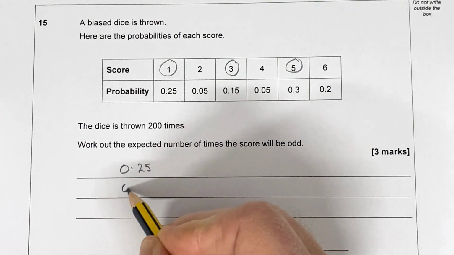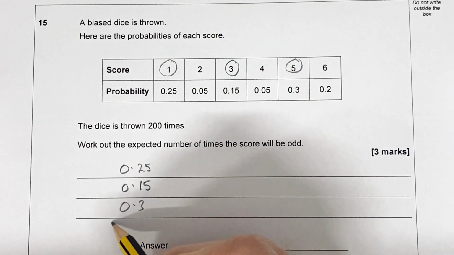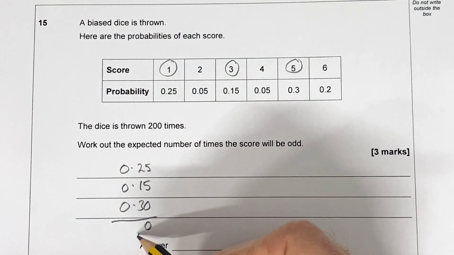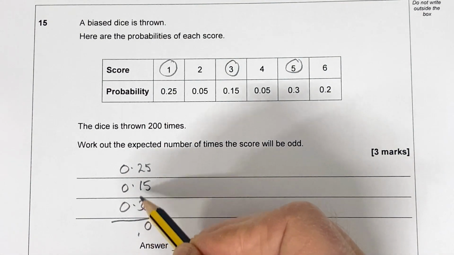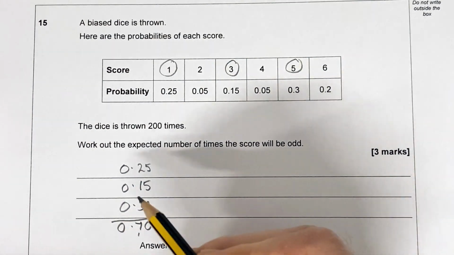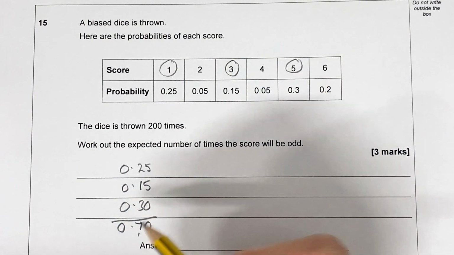0.25, 0.15, and 0.3, just add those up. Put a 0 there if it's easier. 5 add 5, a 0 there, 1 there. 1 add 3 is 4, 5, 6, 7. So the probability of getting an odd number is 0.70, 0.7.